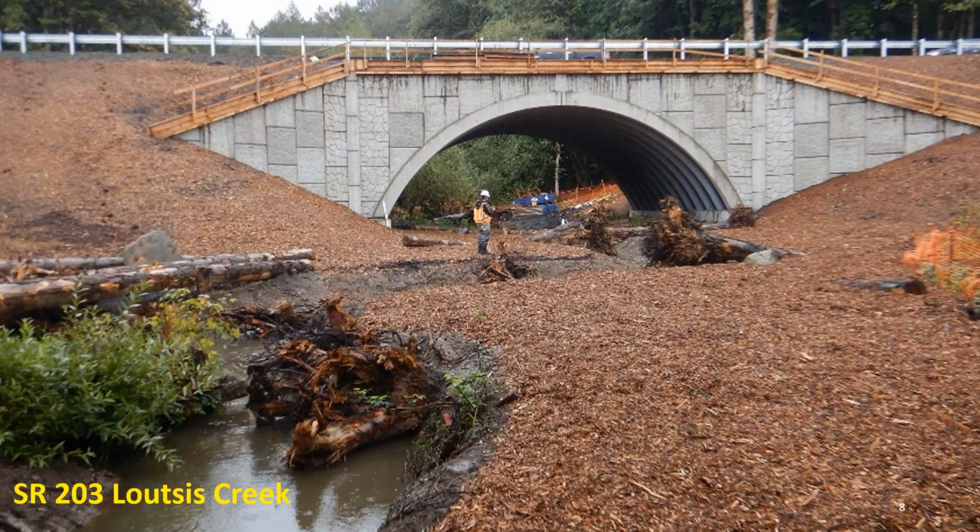Again, this was built very rapidly. We had about a 34-day road closure, full closure of the road to remove all the soil, take out the existing structure, build a new structure, and get it backfilled. So very rapid construction here.